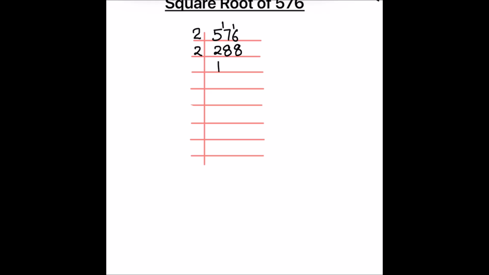2 times 1 is 2. 2 times 4 is 8. 2 times 4 is 8. Now 2 times 7 is 14. 2 times 2 is 4. 2 times 3 is 6. 1 is remainder. This becomes 12. 2 times 6 is 12. 2 times 1, 2. 1 is remainder. This becomes 16. 2 times 8 is 16.